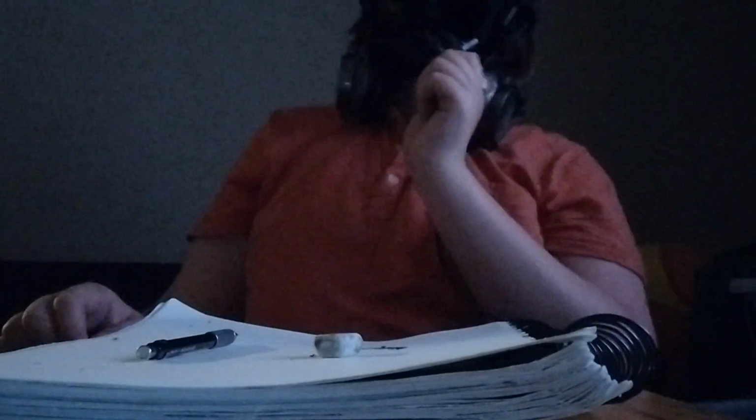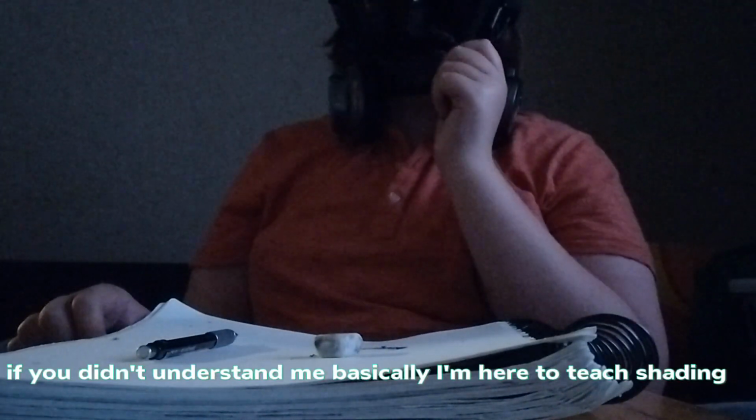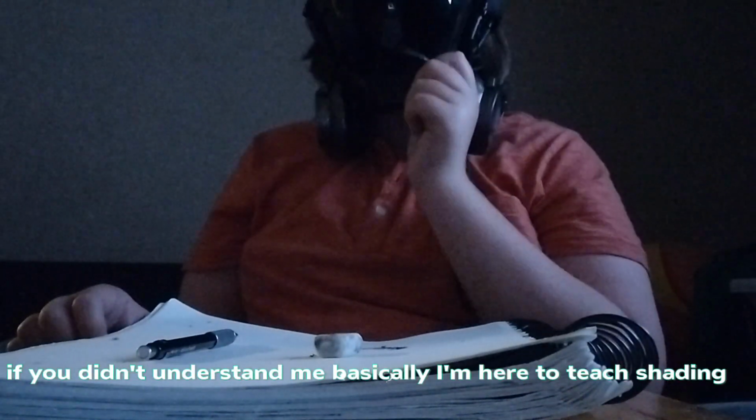You want to know how to shade, but you don't even know the basics. Well, that's why I'm here, to teach you the basics. To teach you how light works, and how to shade. So, let's go. This is a sphere that I drew to showcase this.